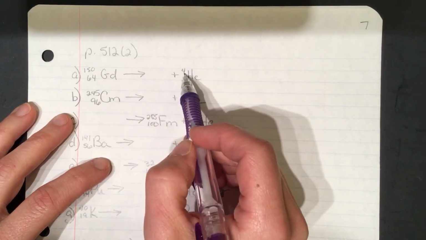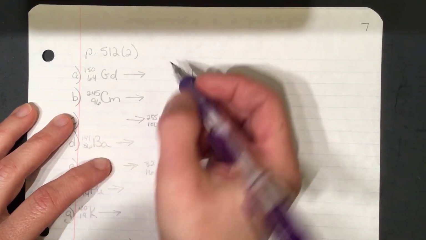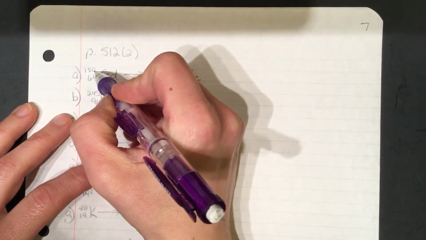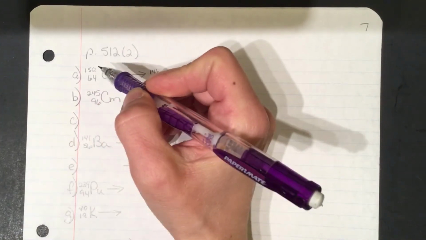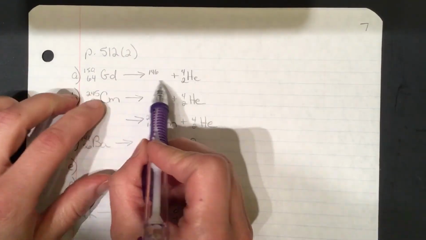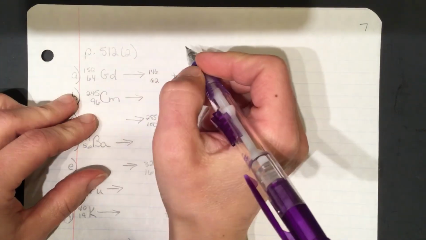So whatever I write over here, I have to make sure it adds up to 150. So thinking, 146 plus 4 is 150, yep, 150. And 62 plus 2 equals 64. So I'm going to put a 62 here.